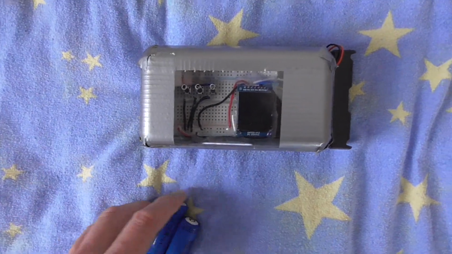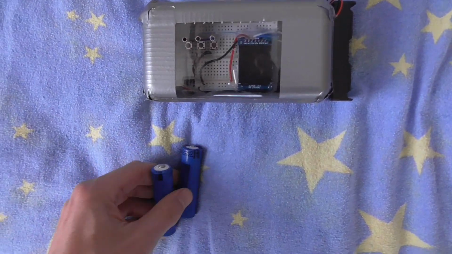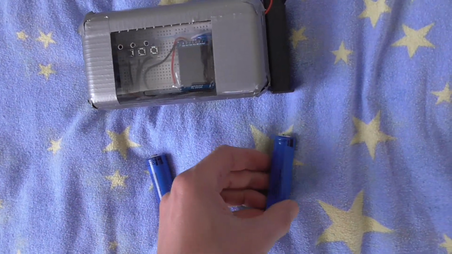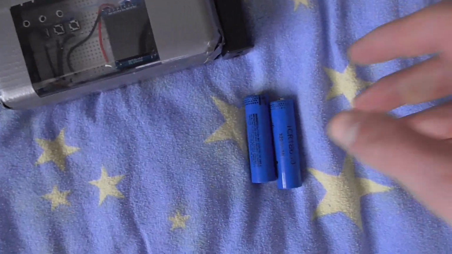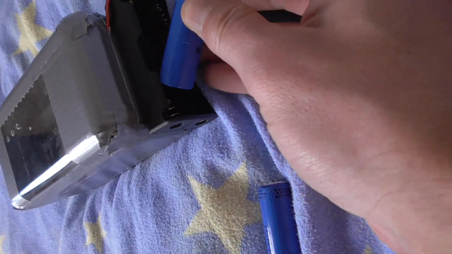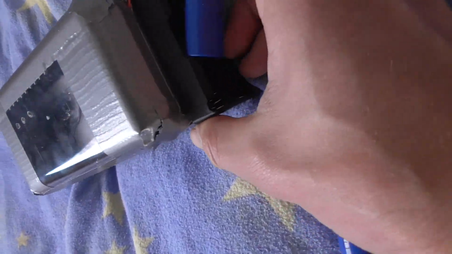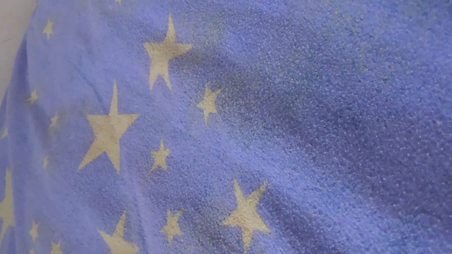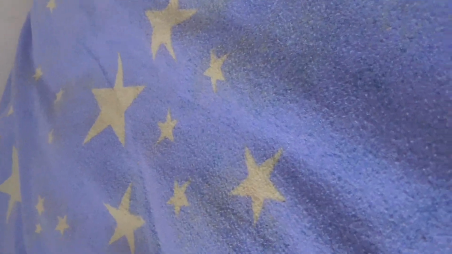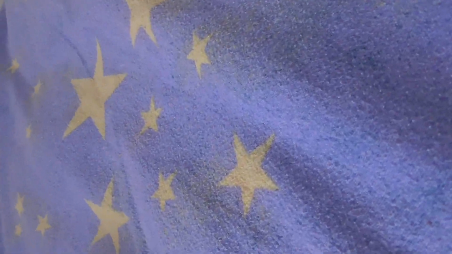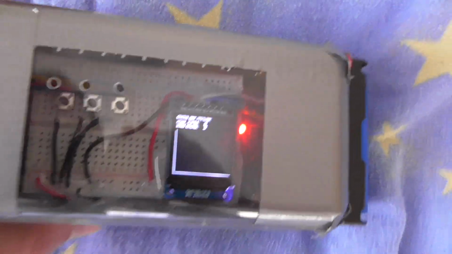And to start this device I have to put two of these on the side into the battery case. Wait a second. Number one. And number two. Yes. Okay.